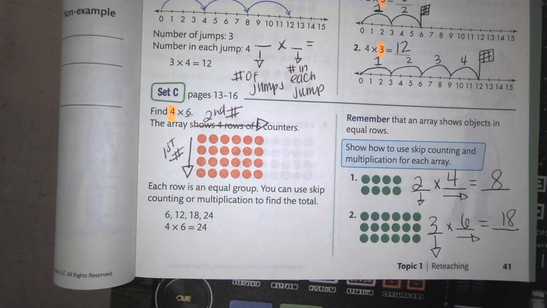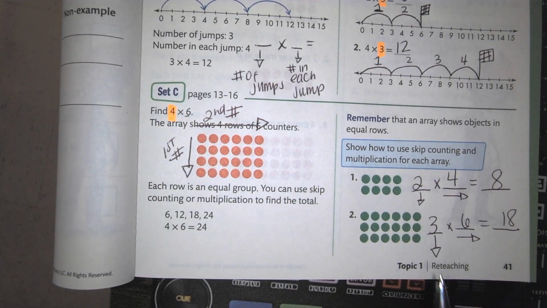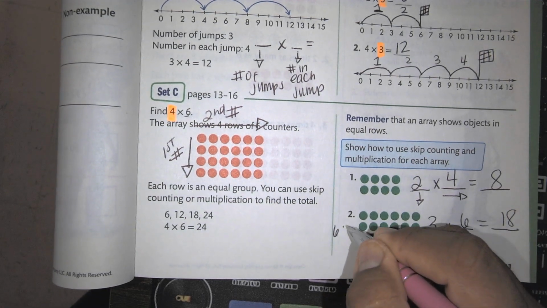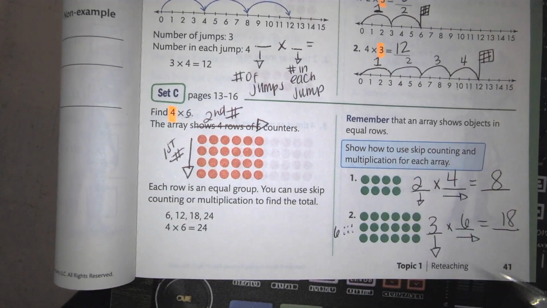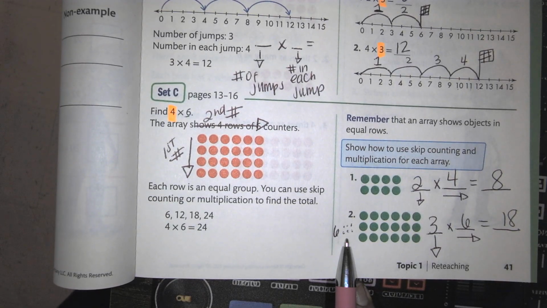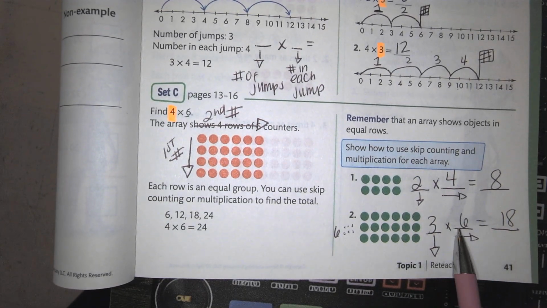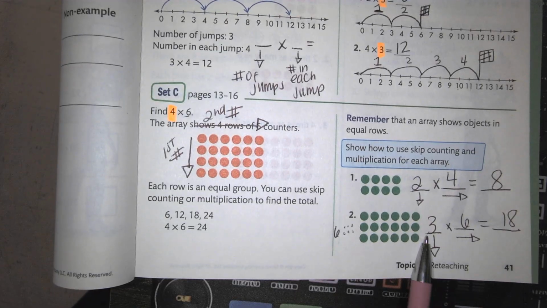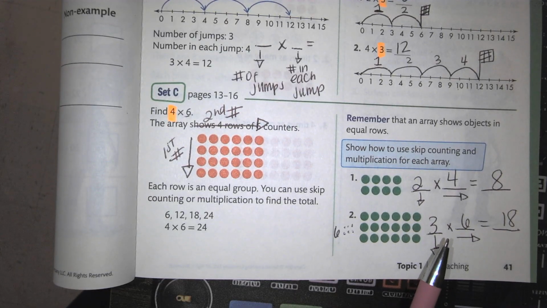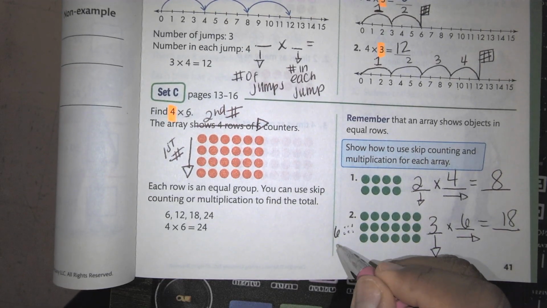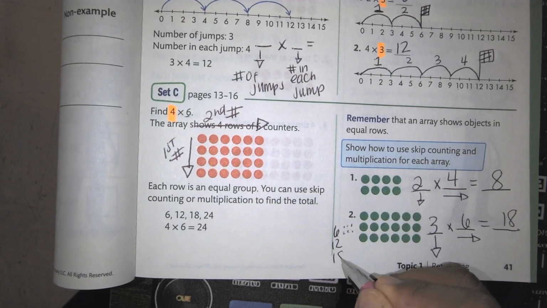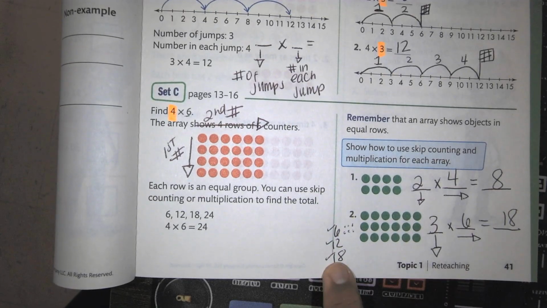So now let me ask you something. If I didn't know this from the top of my head, what number would I skip count by? 3 or 6? 6. And then when I skip count by 6, what do the dots help me with? Counting. If I skip count by 6, how many numbers should be on my list? 3. Thank you. So 6 plus 6 is 12. 12 plus 6 is 18. There's 1, 2, 3 numbers. That's my answer.